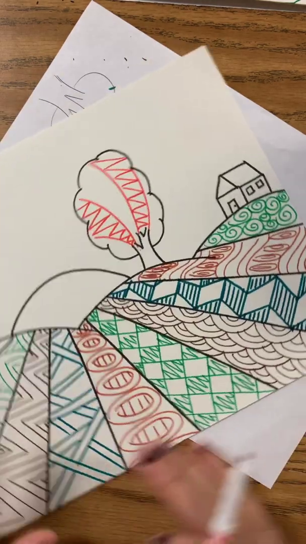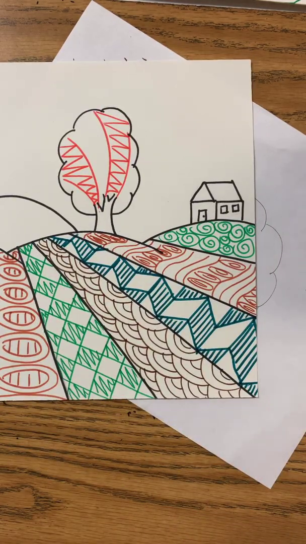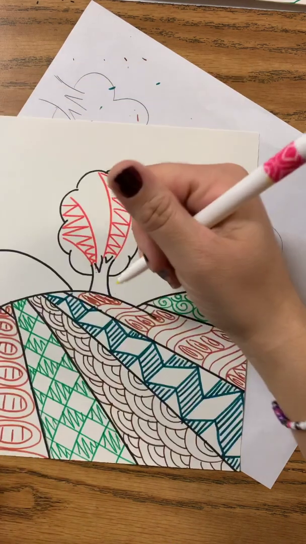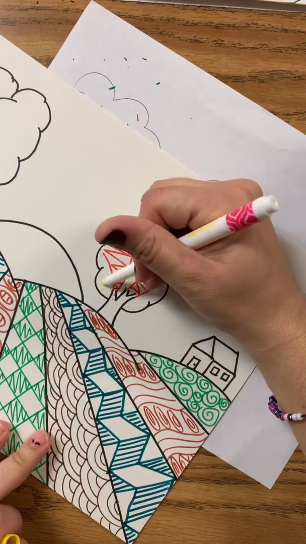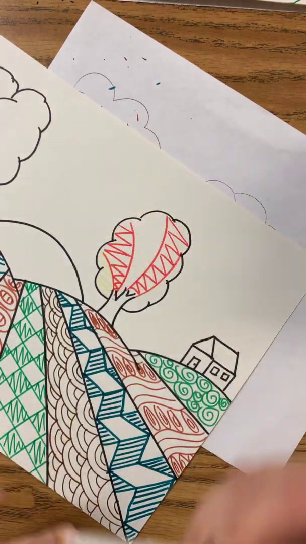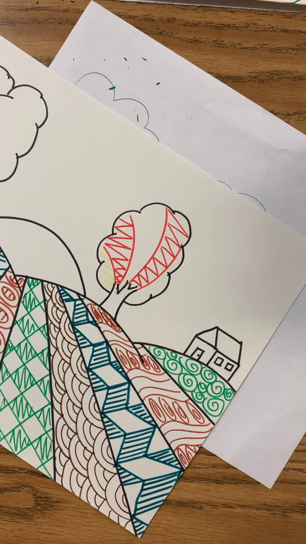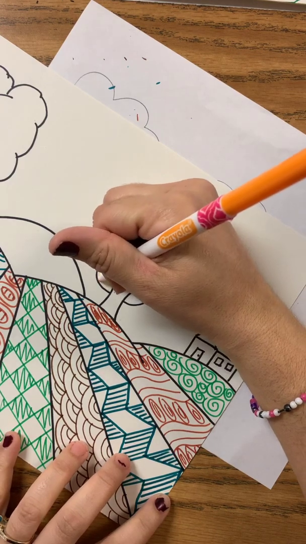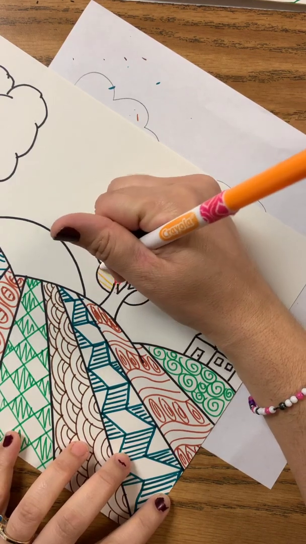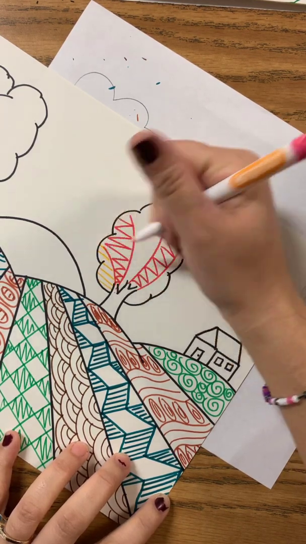And then on the other lines, I can do a diagonal line in yellow. Oh, that's really hard to see. Maybe we'll switch to an orange. So I'll go right back on top of this line with orange instead so you can see it better.